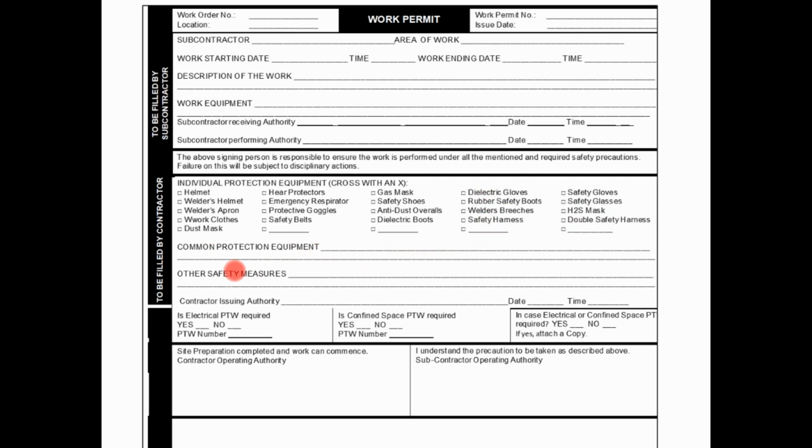Then common protection equipment, other safety measures, contractor issuing authority. Is electrical permit to work required, yes or no? If it is yes, then what is the number of that permit to work? Then is confined space permit to work required, yes or no? If yes, then the number. In case an electrical or confined space permit to work is required, then attach a copy of the same.